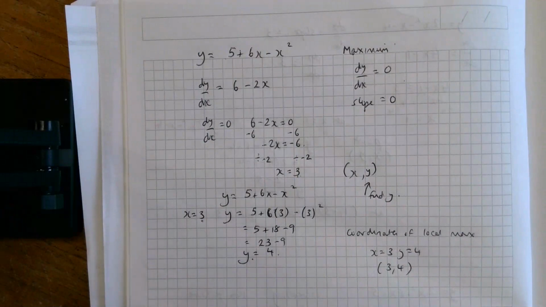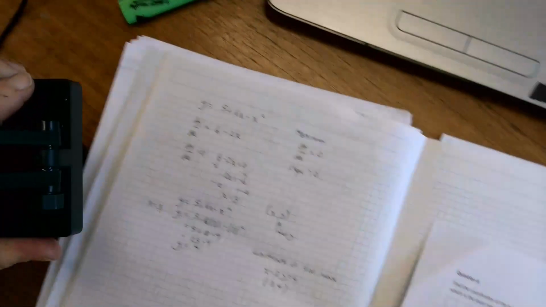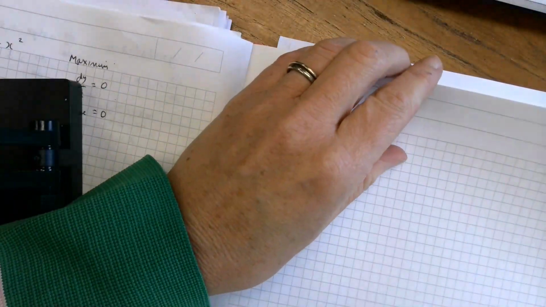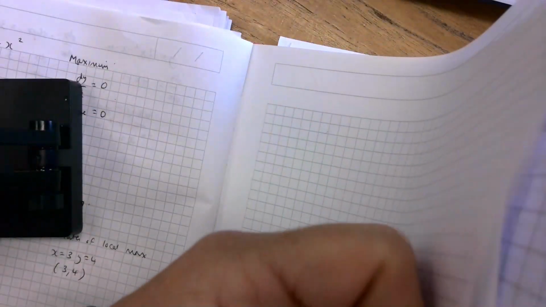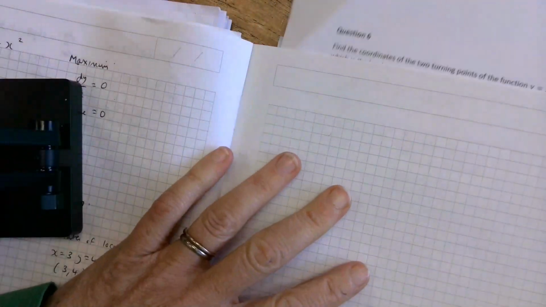And then the last one, which is quite nasty, which I just threw in for those of you that I knew would want to try one of the harder ones.